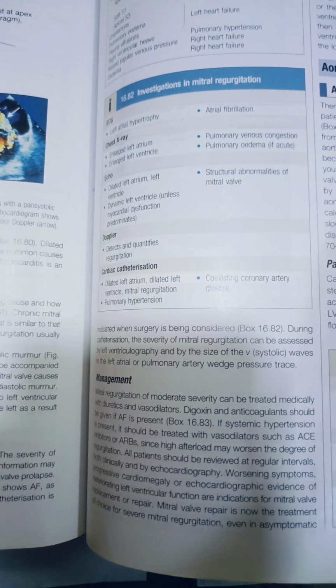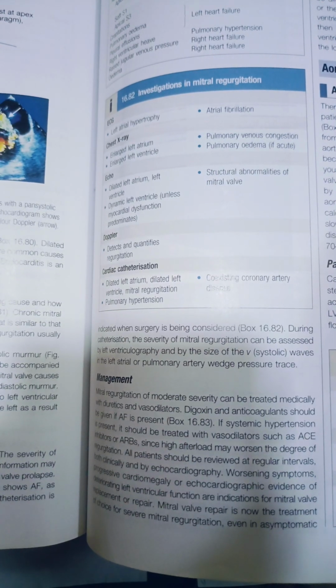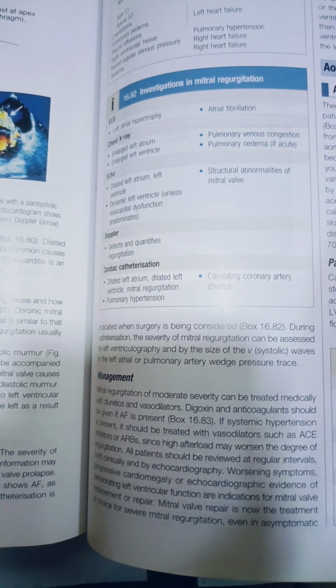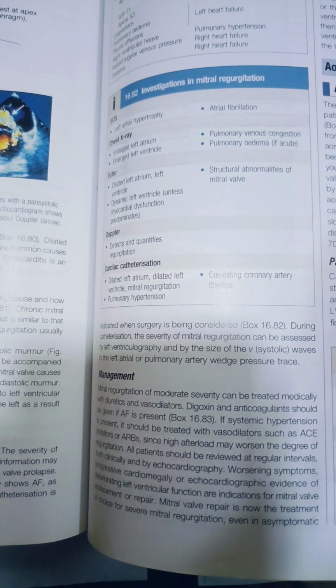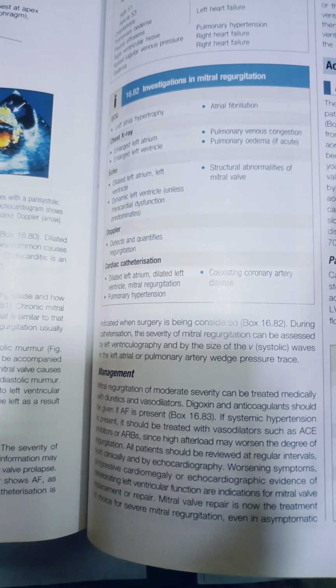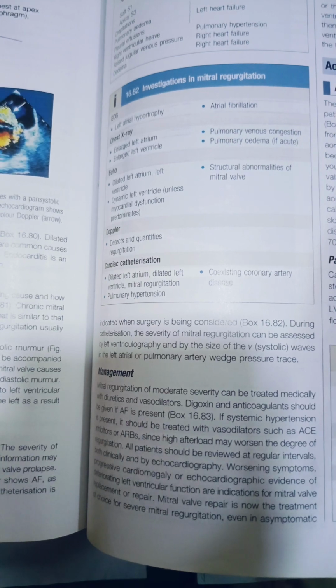Management of mitral regurg is diuretics, vasodilators if there is hypertension, and digoxin or anticoagulants if atrial fibrillation is there.